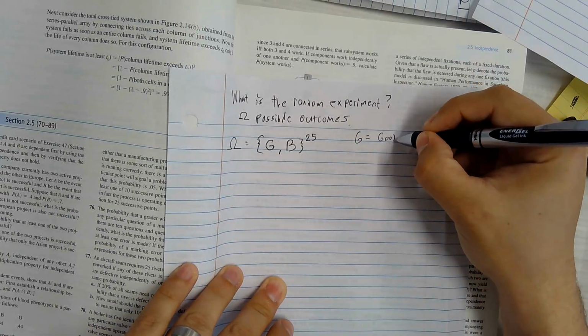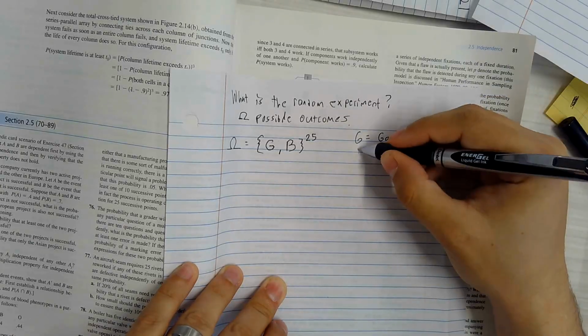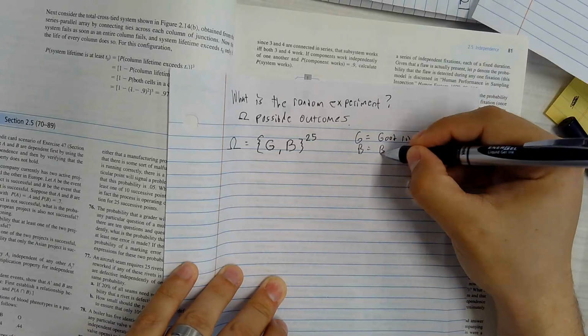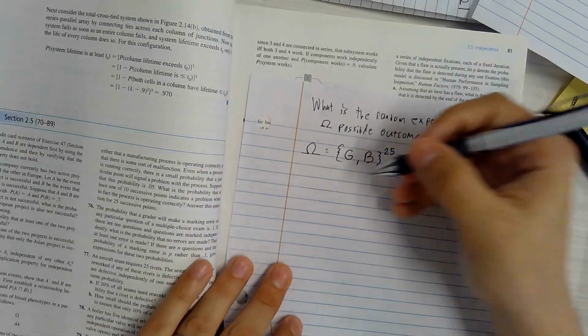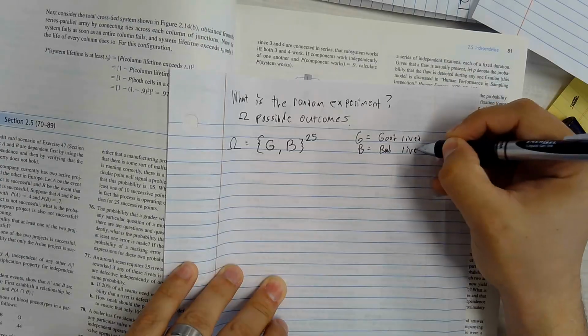so first of all, G equals good with it, B equals bad with it.